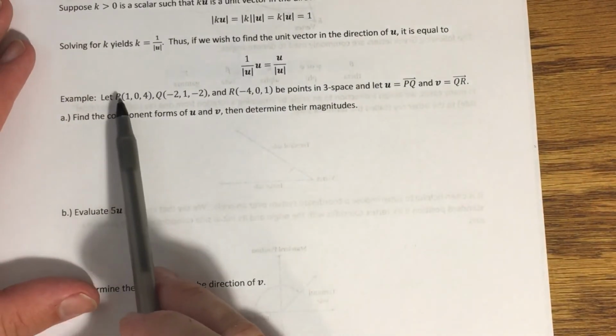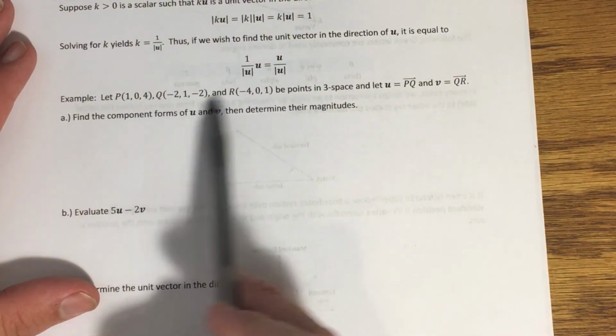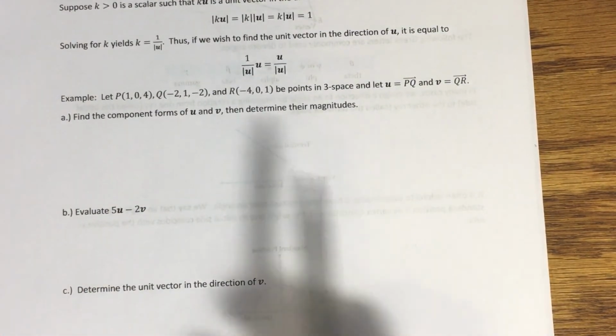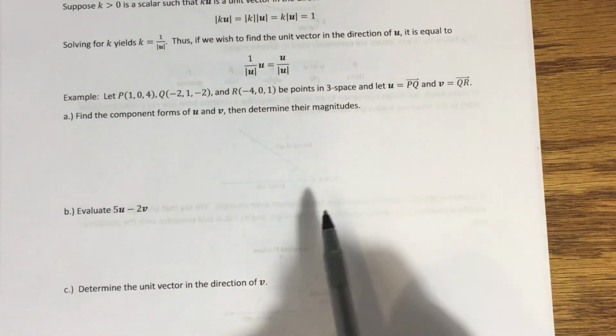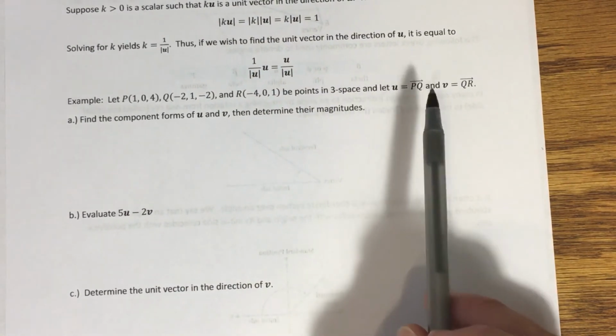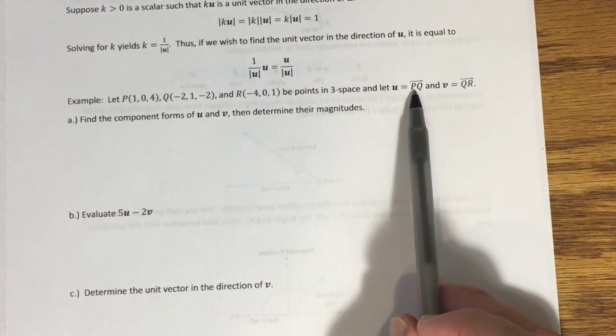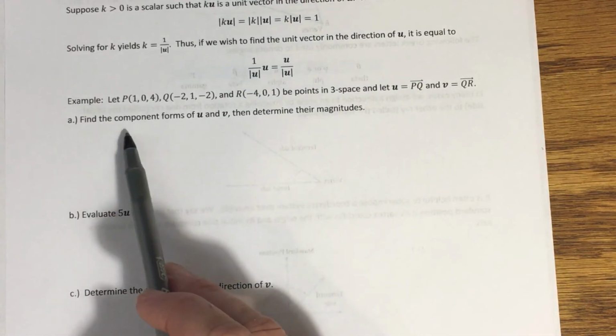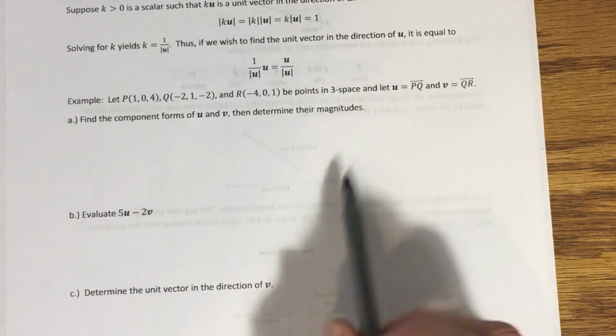Notice I have 3 points, P, Q, and R, and the coordinates are shown here. All 3 of these points are in 3-space, and I want to use these points to create a couple of vectors. Vector U is going to be the vector with initial point P and terminal point Q, and we're asked to do a couple of things here. I need the component form of both of these, and I need the magnitude of both of those.